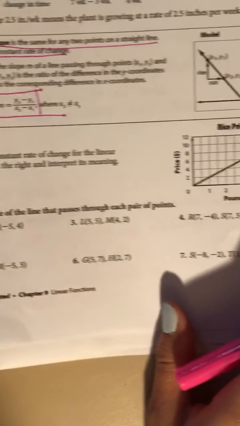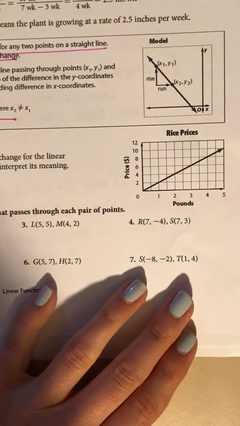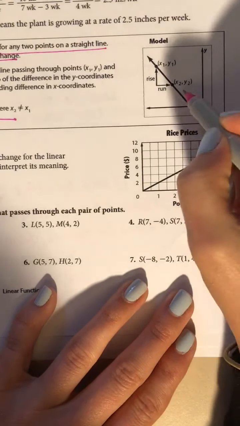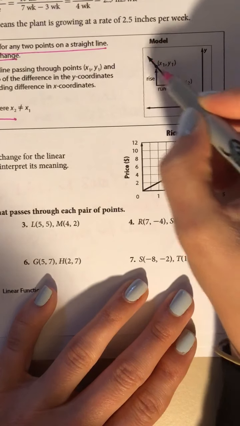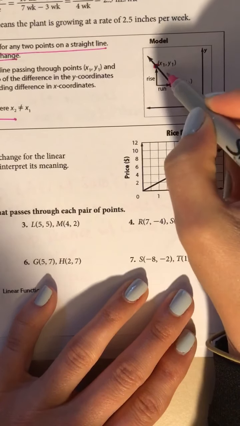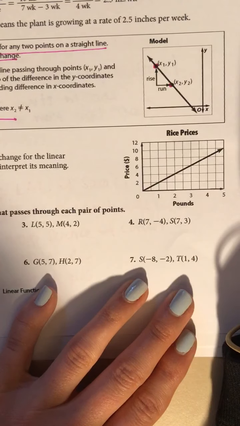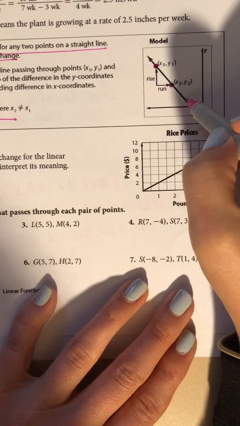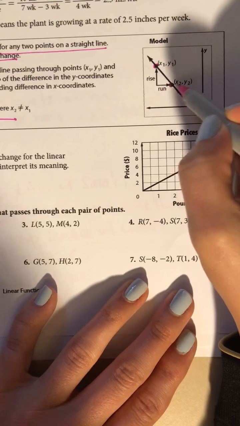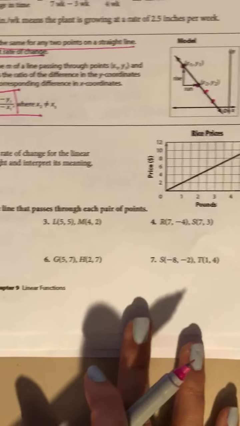So if you look at this graph over here, this example that they gave us, we have our graph and 2 points, right? One here and one here. And if we found the difference between those 2 points, it would be the same as the difference between a point here and a point here, or any 2 points on the line.